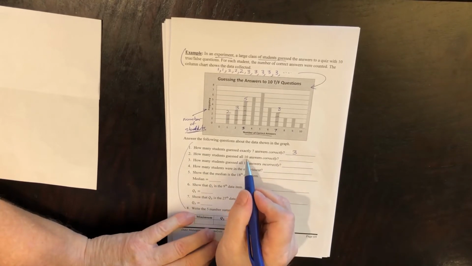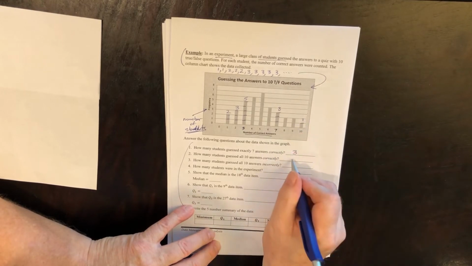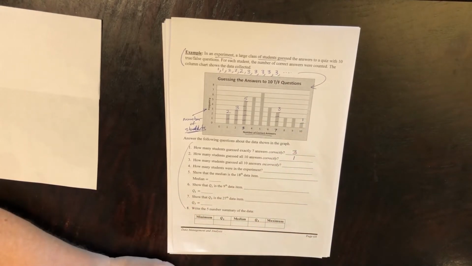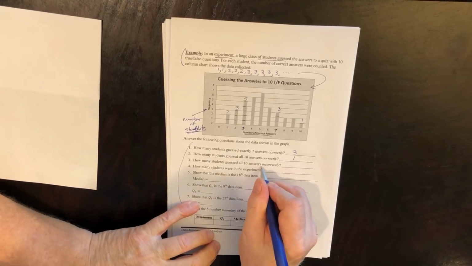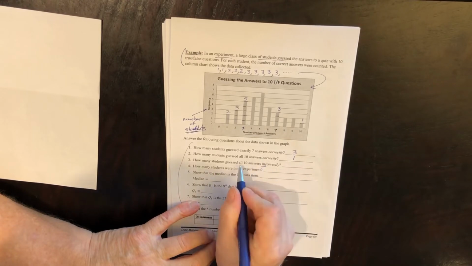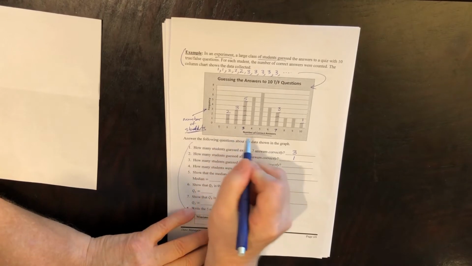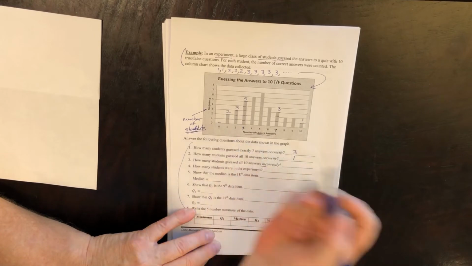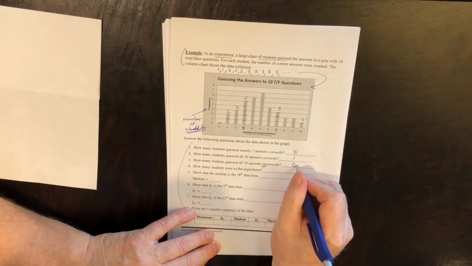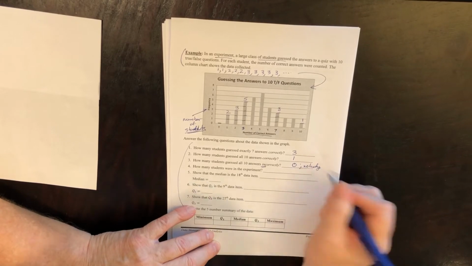How many students guessed all 10 answers correctly? What is the height of this column? Only 1 student was lucky enough to guess all answers correctly. Were there any unlucky students? How many guessed all 10 answers incorrectly? In other words, 0 answers were correct. Well, the height of the bar here, you cannot see a column, so the height must be 0. 0 students, or nobody guessed all answers incorrectly.